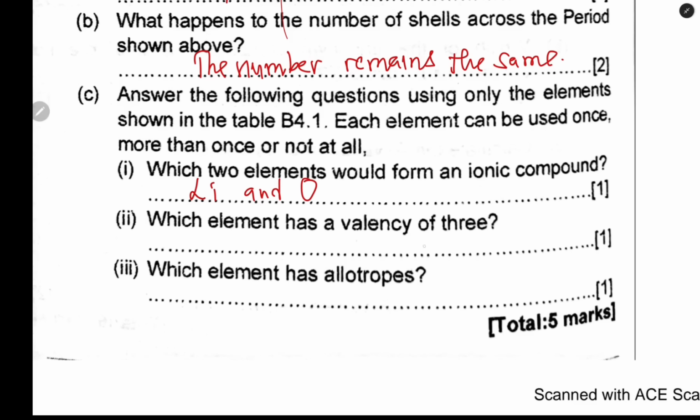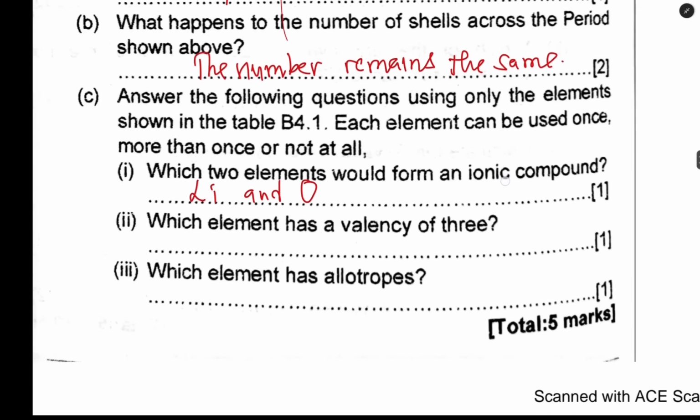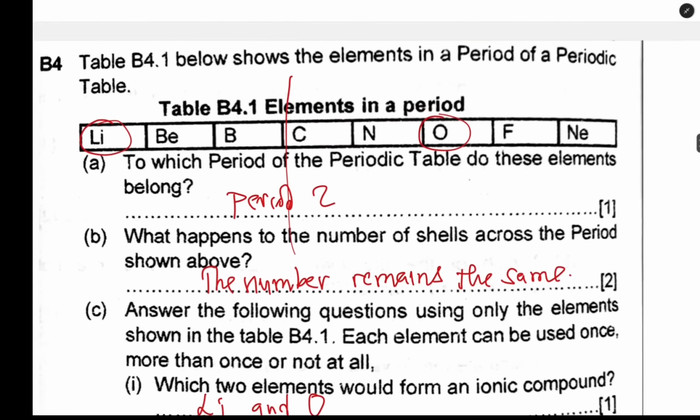Which element has a valence of 3? So the one that has a valence of 3 is the one that belongs to group 3, that is in terms of metals. But in terms of non-metals, it is the one that is in group 5. Contain the valence of what? 3. Now, how do you know?